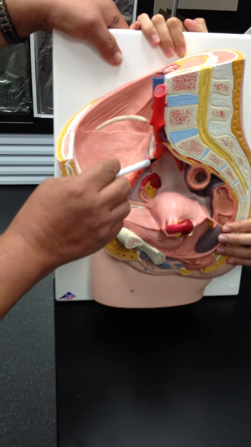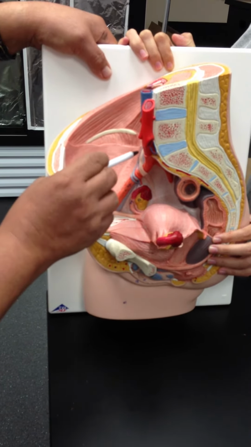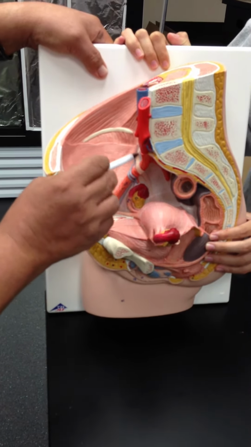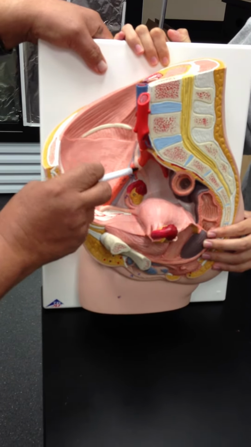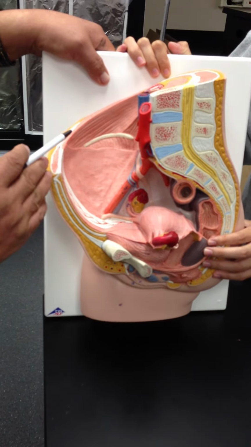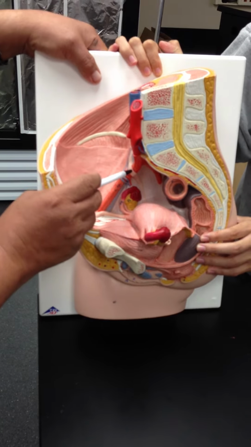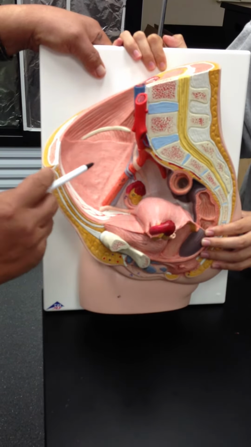What about this tube? Same like in male. Any tube crossing these two big vessels should be a ureter coming from the kidney above. So don't be confused between this and these three things.